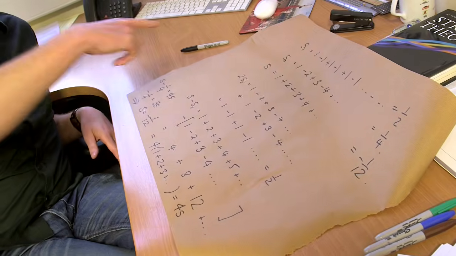When in physics do you need to know what 1 plus 2 plus 3 plus 4 plus 5 plus 6 plus 7, etc. is? Well, essentially, we saw one example in Polchinski's string theory book, where he was trying to predict the dimensionality of the universe, and this sum appears because you end up having to sum up all different modes.